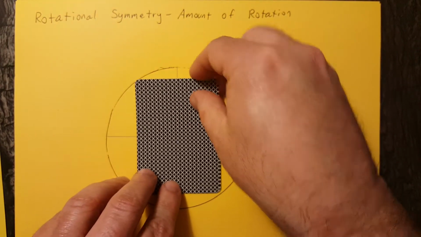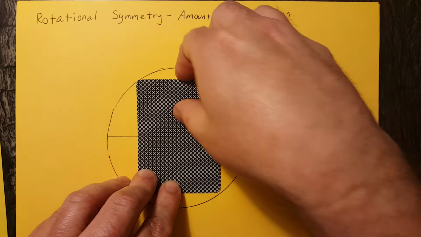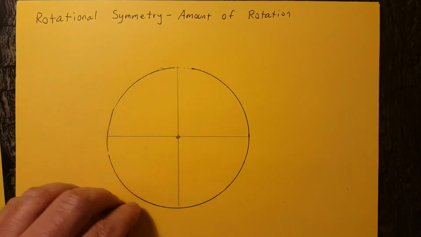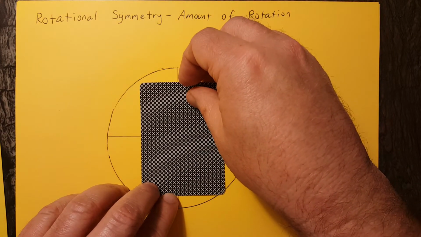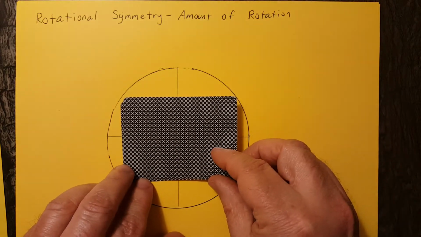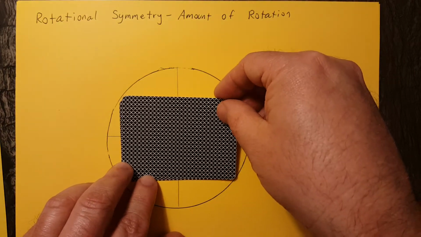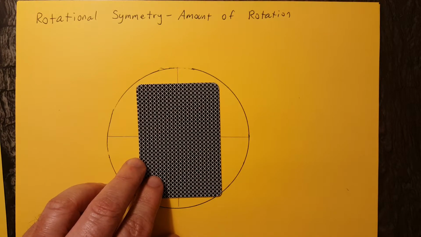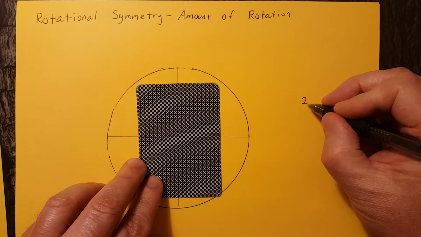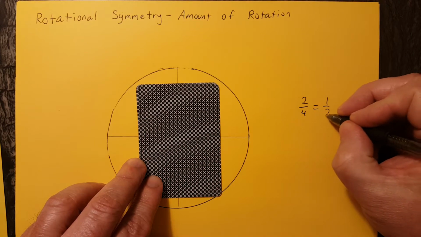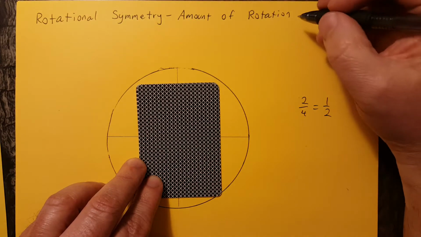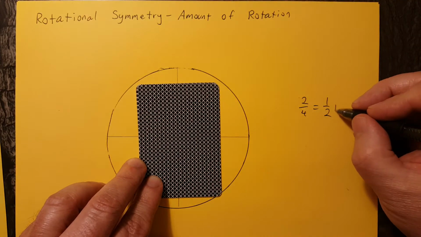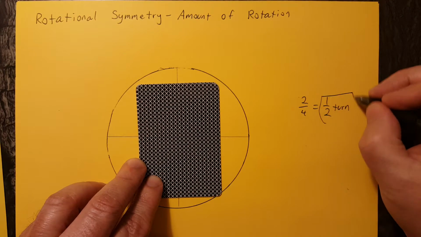It started here, and we're going to do it by fractions. You see I have the circle cut up into fourths. So if we turned it this much, that would have been 1/4 turn. We turned it this much, that was 2/4 of a turn. And of course, 2/4 of a turn equals 1/2 turn. So the amount of rotation for this shape right here is 1/2 turn.